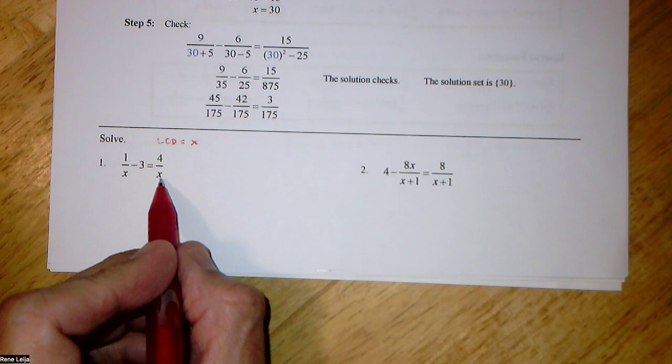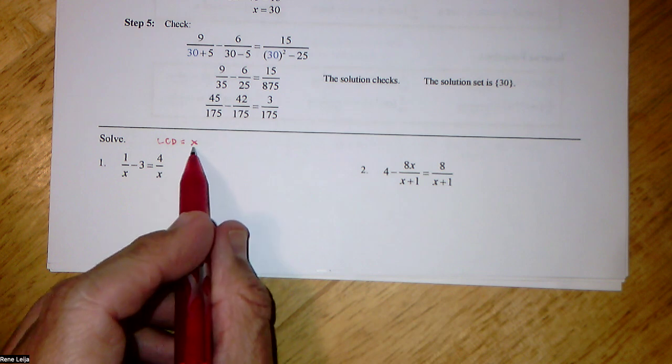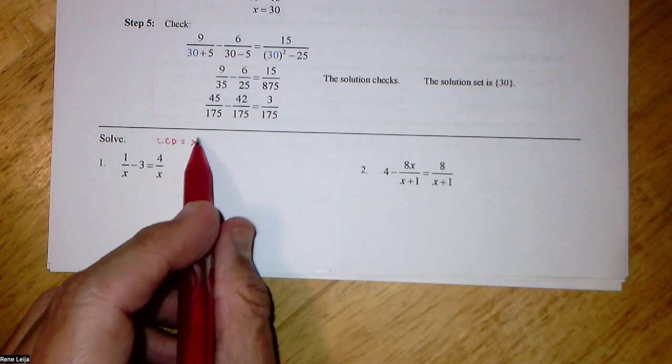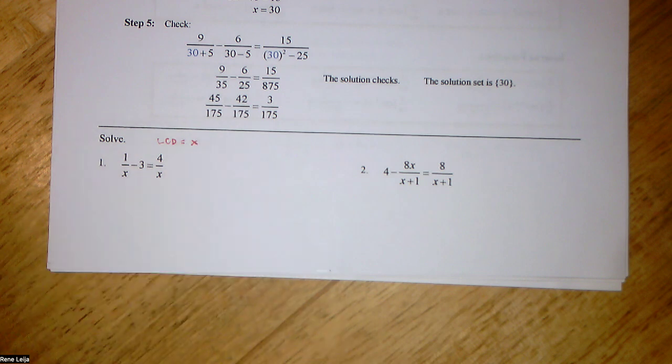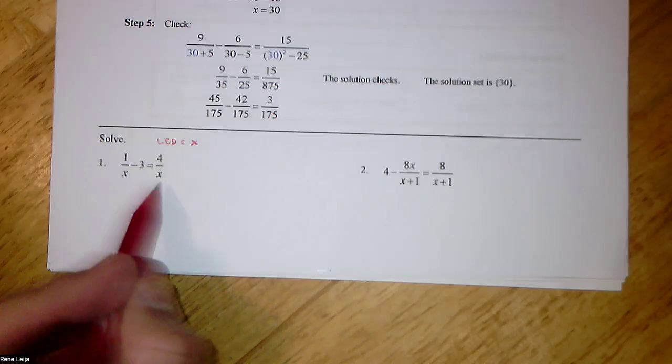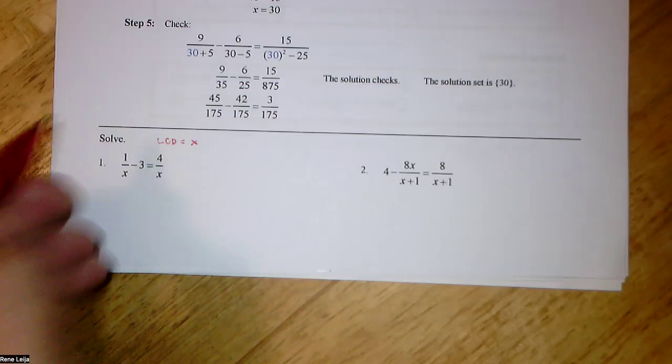Now, for the 4 over x, well, there's an x in the denominator, so I need it. But look, we already have it. So I'm not going to make this x squared. I just have to make sure that my LCD makes everybody happy. Okay, so that's the case.